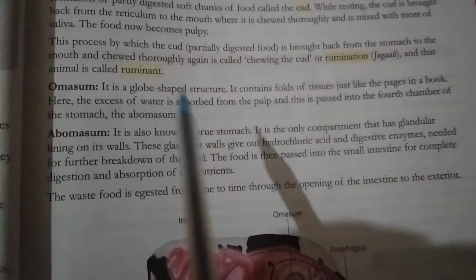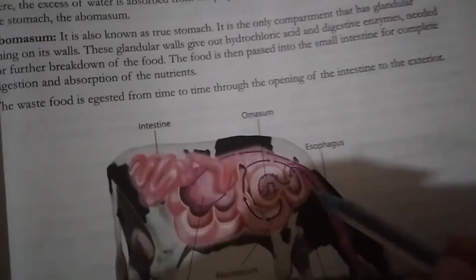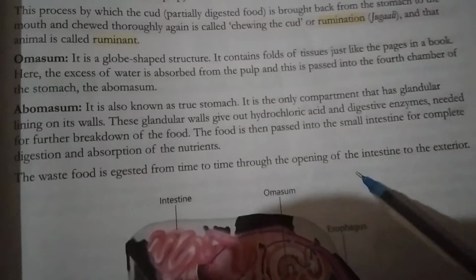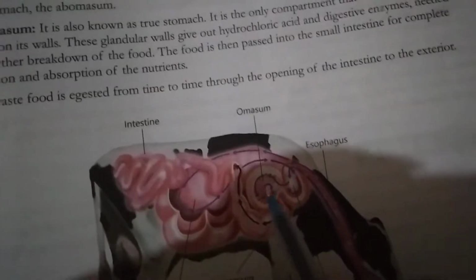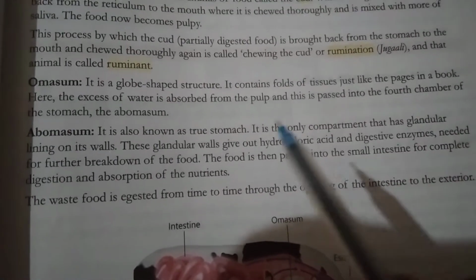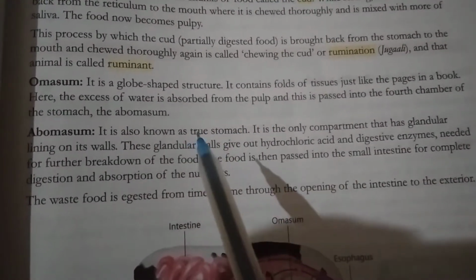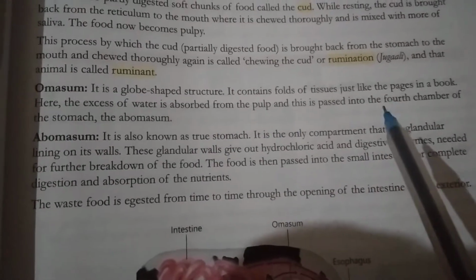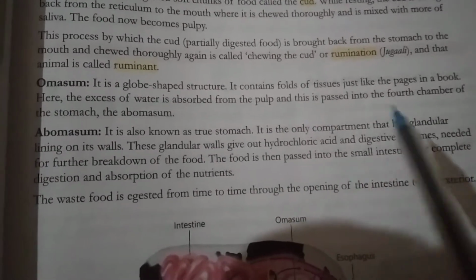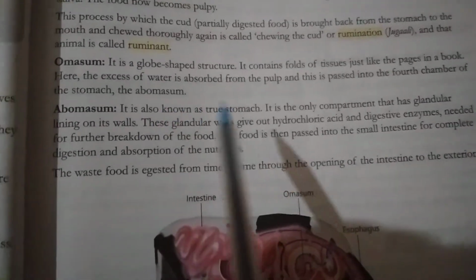After that, the next chamber is omasum. So it is a globe shaped structure. See here, it is a globe shaped structure, and it contains folds. See here, there are the folds, right? And here the excessive water will get absorbed from the pulp, and again the food will pass to the next chamber, that is the abomasum.